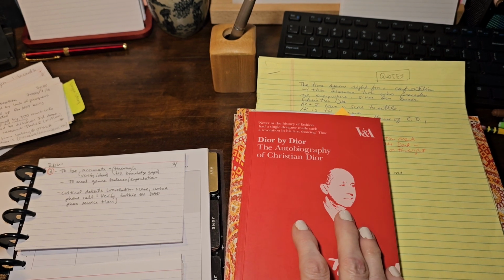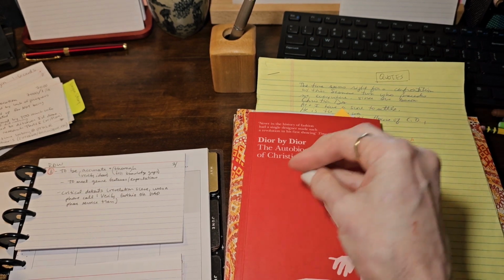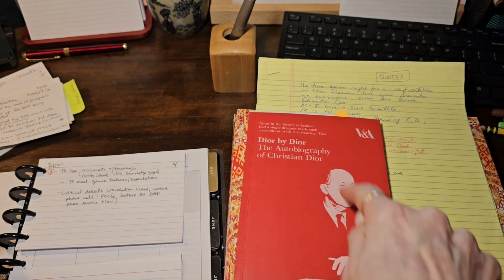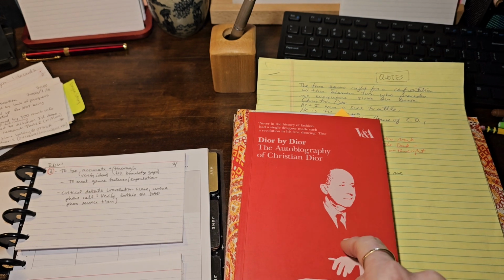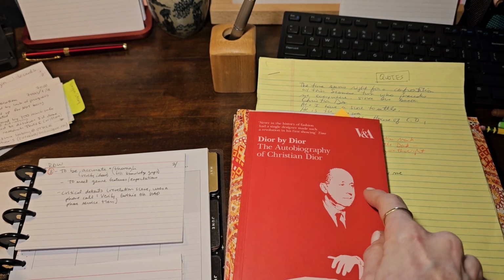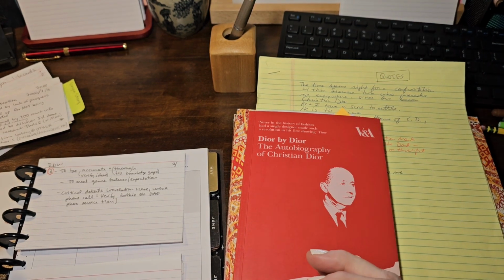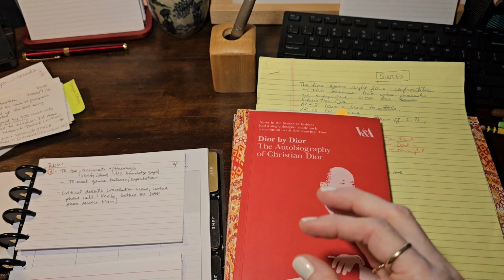That was super helpful because I was able to put together historical elements of where was Dior? When was he there? When did he open his fashion house? What did that look like in the beginning and what did it become? Those become the historical frameworks of that fashion brand that allow me to hang my story on them.